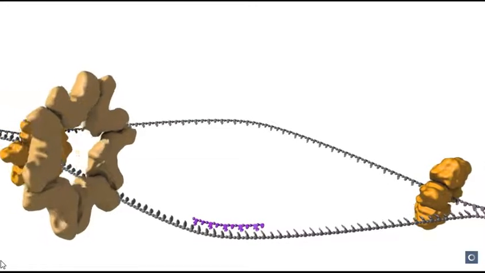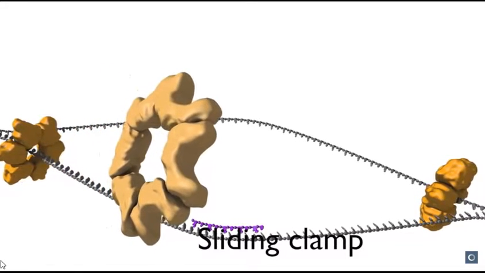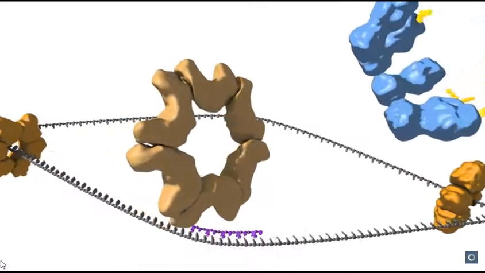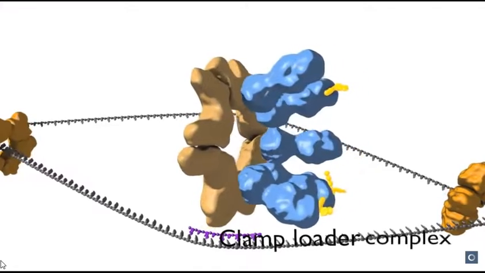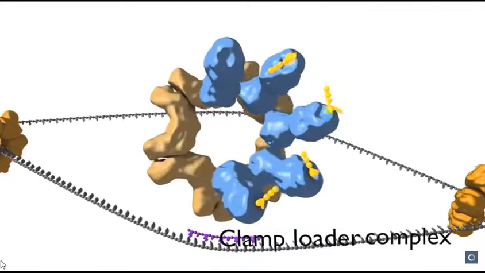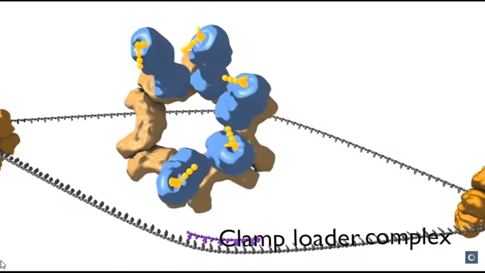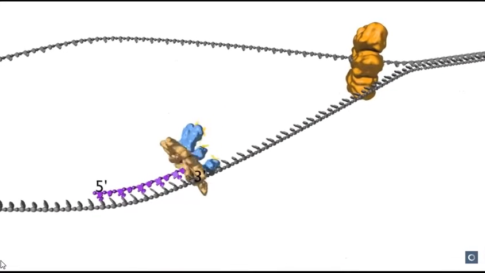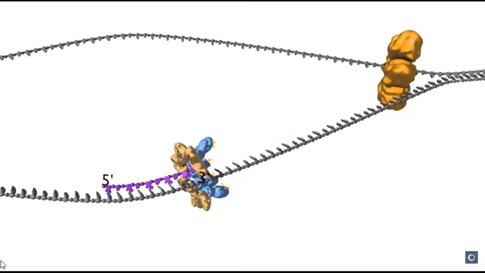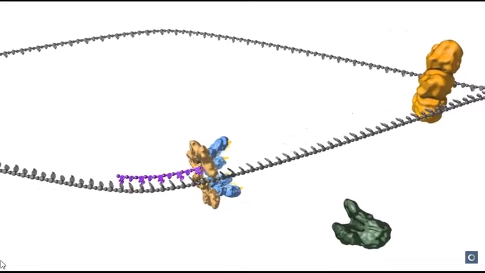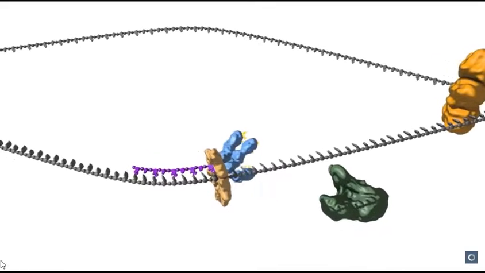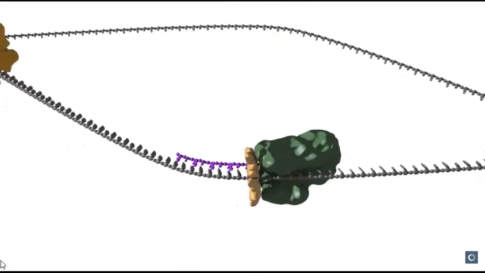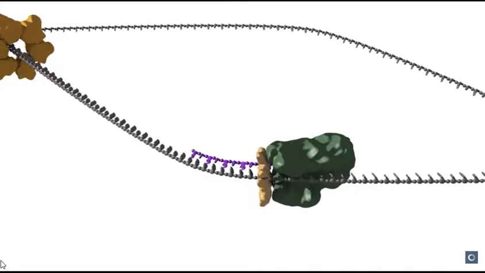The first component that is loaded is the sliding clamp, a ring-shaped structure that binds at the 3' end of the newly made RNA primer. To get onto DNA and encircle it, the clamp is loaded by a clamp loader complex. The 5-protein clamp loader complex binds to the sliding clamp, and binding of ATP allows opening of the sliding clamp ring. The opened ring then encircles the template primer junction at the 3' end of the primer. Interaction with the 3' end of the DNA stimulates ATP hydrolysis, and the clamp loader dissociates from the DNA to be replaced by the replicative DNA polymerase. The 3' end of the primer is positioned in the polymerase active site to allow addition of nucleotides to this end.